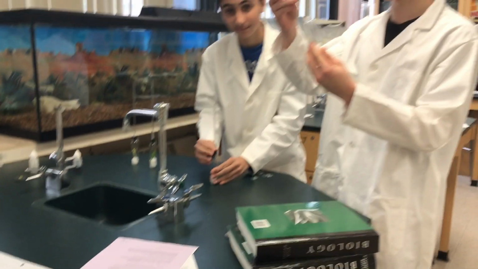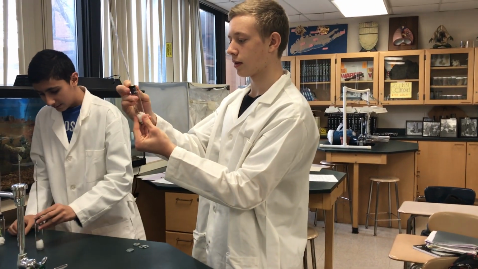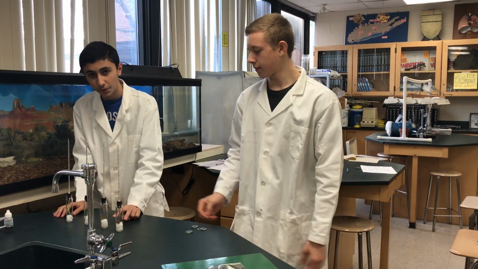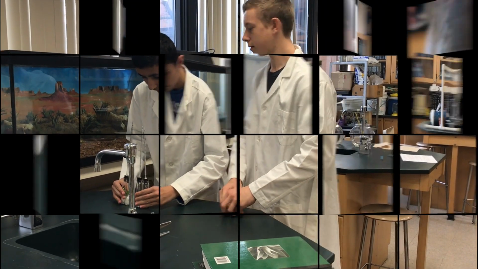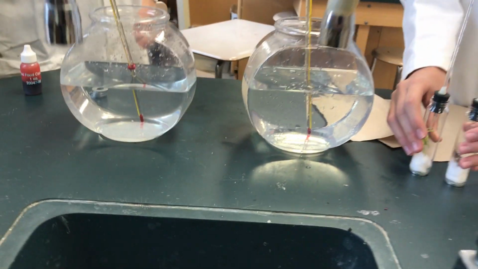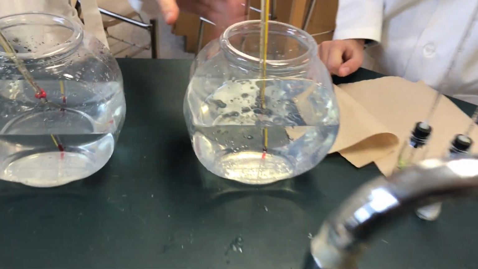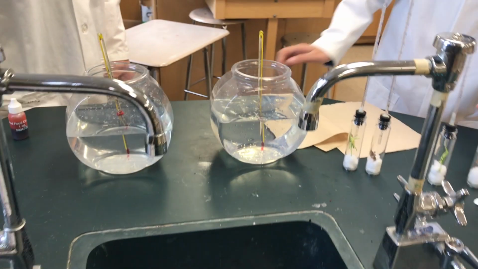Now we shall put the stoppers on top of these also. Now we'll have all 4 tubes complete, 2 with live crickets and 2 with the control crickets. We put ice in this one to make it colder. Hot water to make this 20 to 25 degrees Celsius.